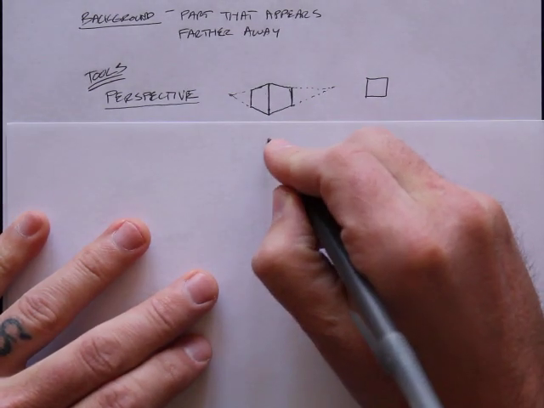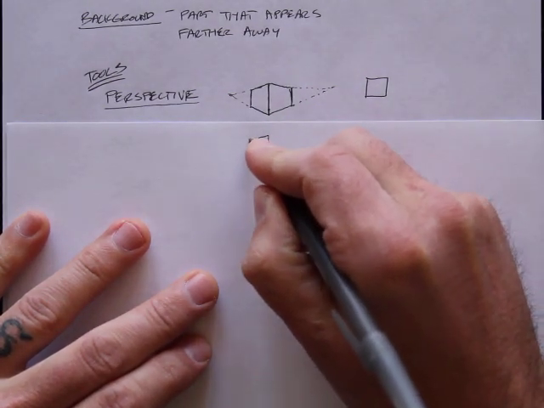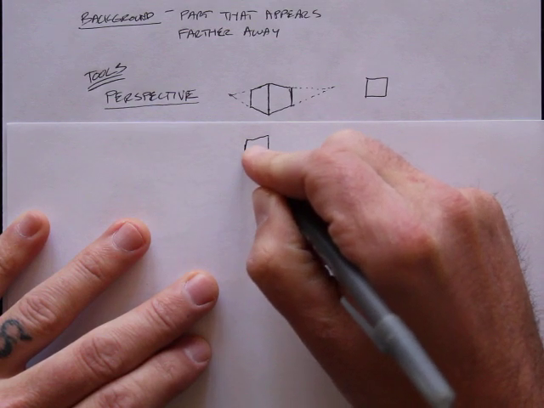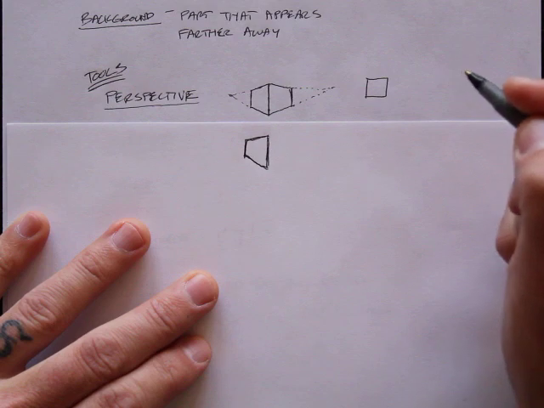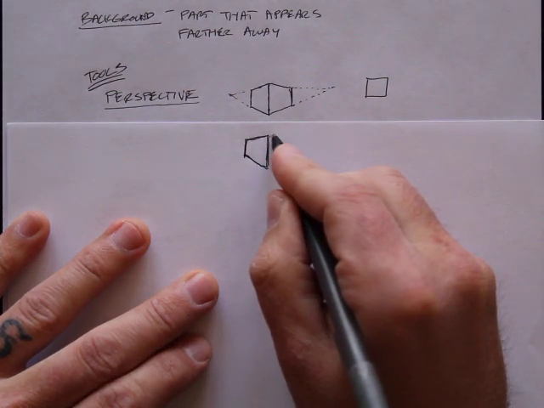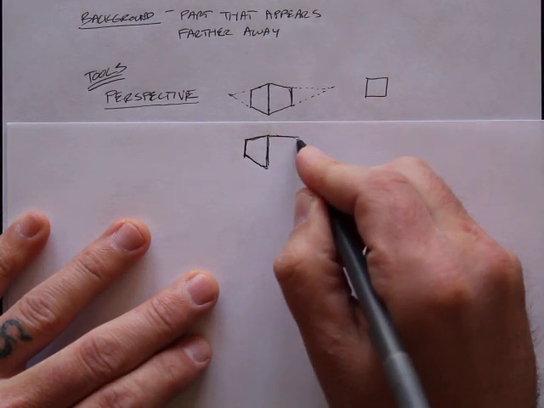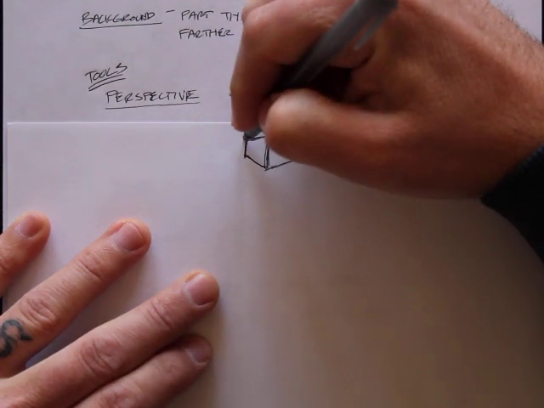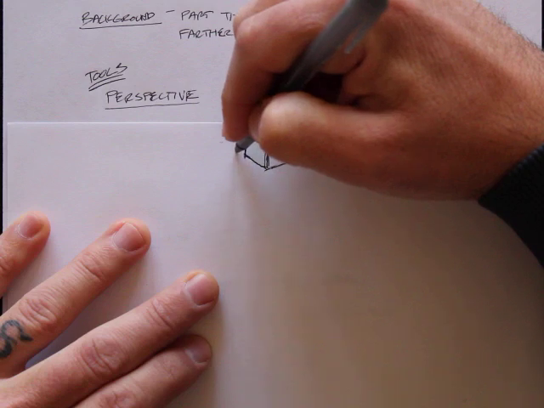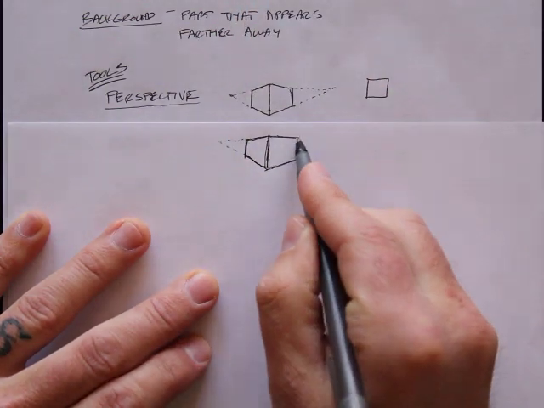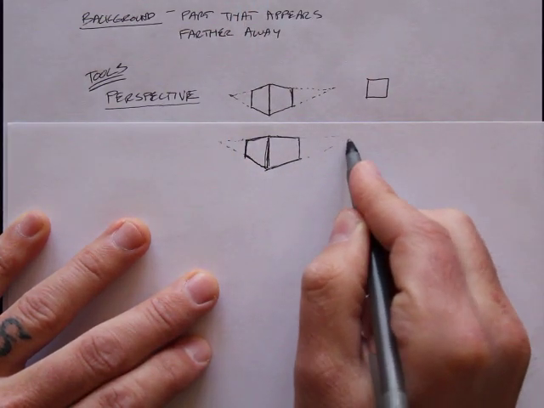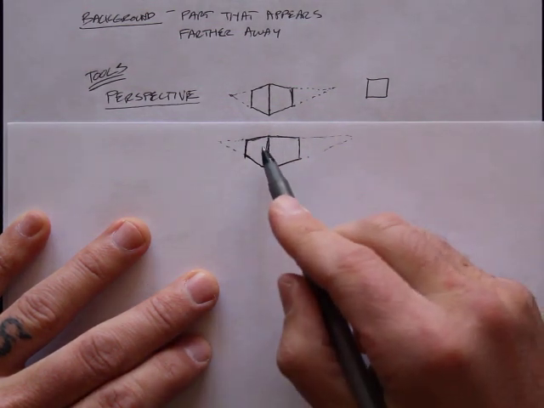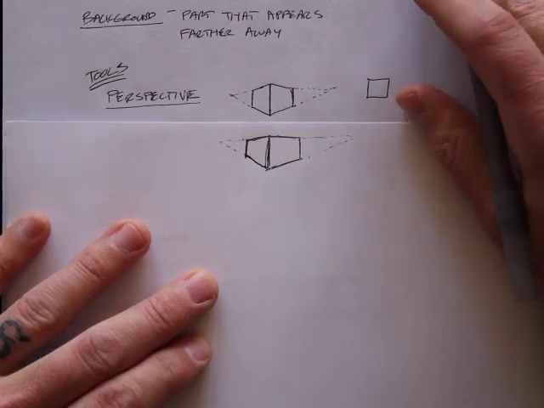Let's draw this. So what I've done is I've drawn kind of a not quite a square or cube here. And then I've drawn the same kind of thing on the other side, like this. And these, if you were going to draw these lines back like that, they would go back to these points. This is 2-point perspective. And so you have this illusion of depth here.